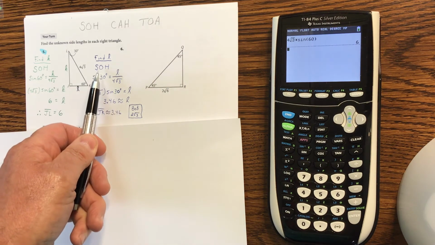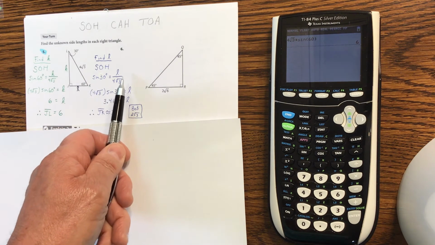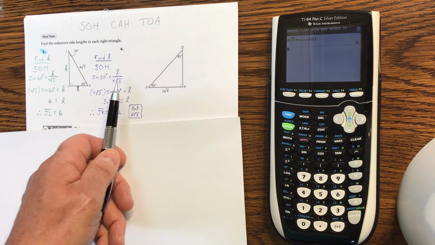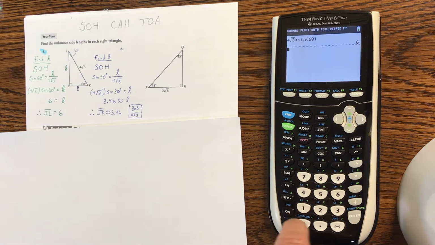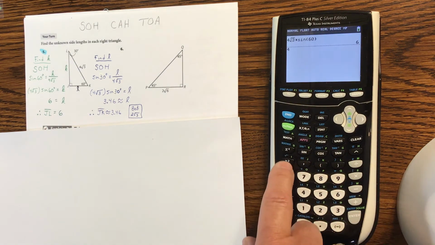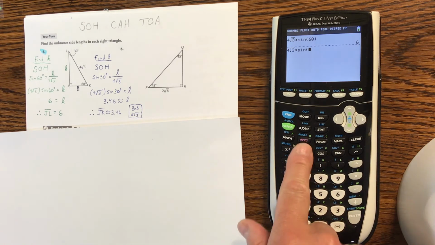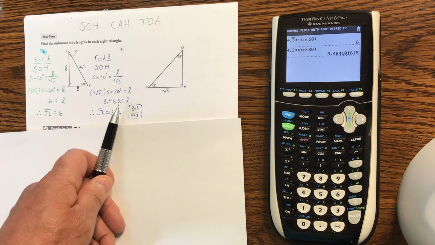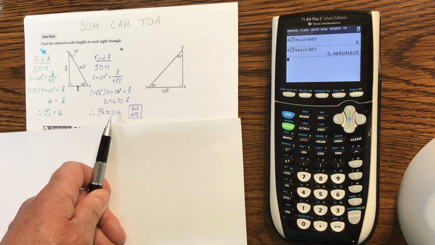So sine is the opposite side divided by the hypotenuse. So it's the sine of 30 degrees equals the opposite side, which is our unknown side, divided by our hypotenuse, which is 4 radical 3. Multiply both sides by 4 radical 3. Using your calculator, we get an answer of 3.46. So it's roughly 3.46. Now, that tells us JK, in this case, is 3.46.